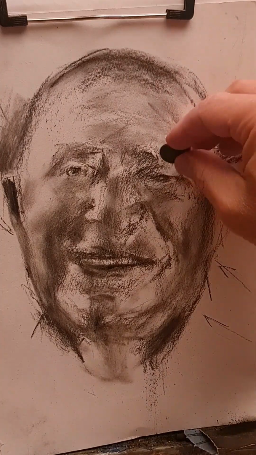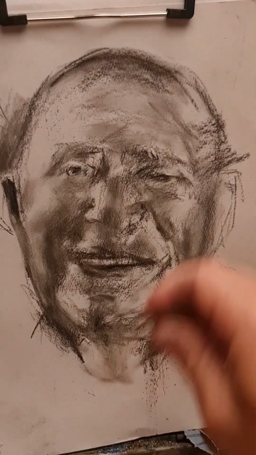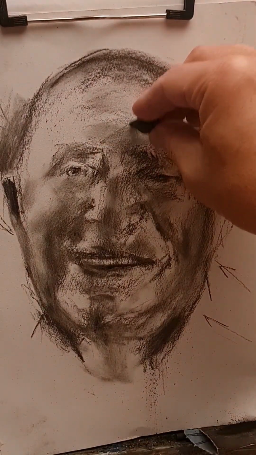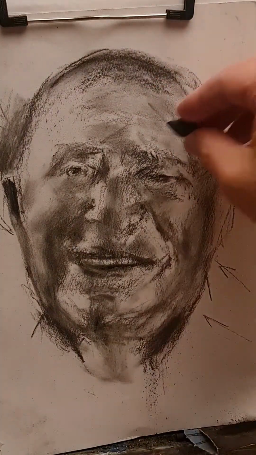The eyebrow. A bit lighter. These are the wrinkles of the forehead.